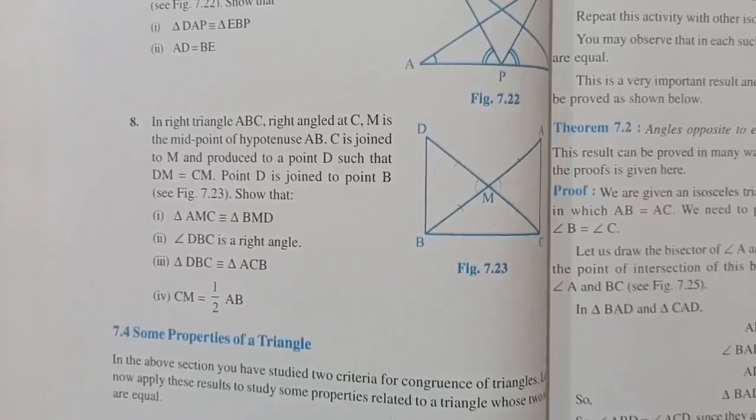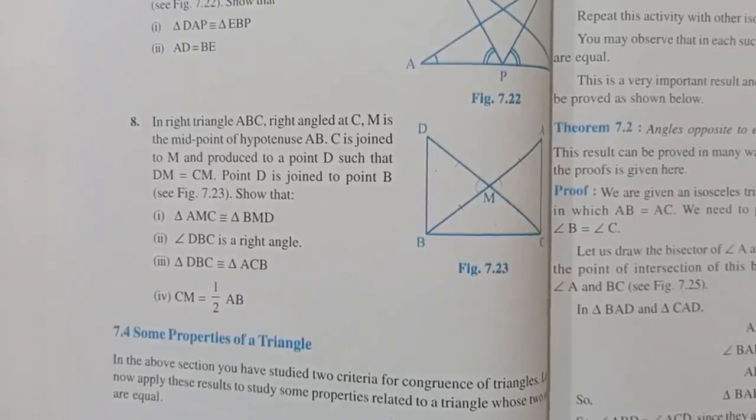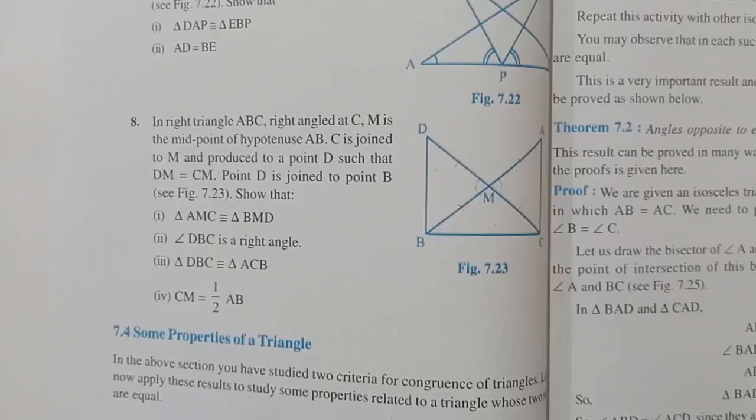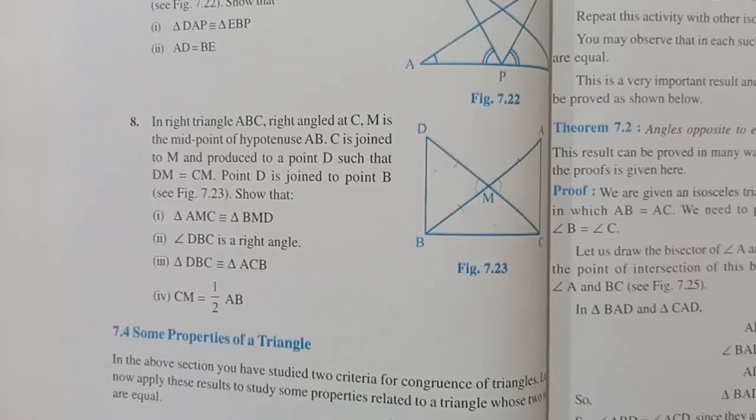Next, exercise 7.1, question number 8. In right triangle ABC, right angle at C, M is the midpoint of hypotenuse AB. C is joined to M and produced to a point D such that DM equal to CM. Point D is joined to point B. Show that: Roman number 1, triangle AMC is congruent to triangle BMD.